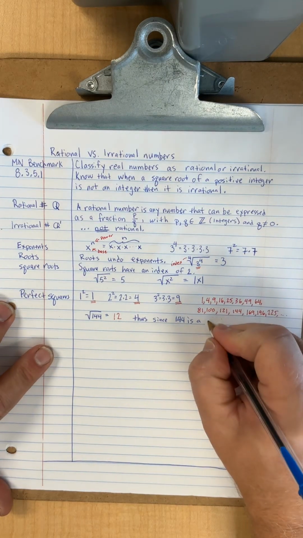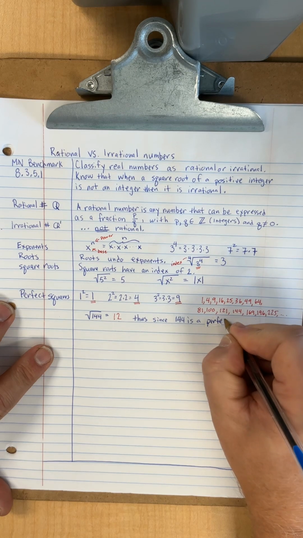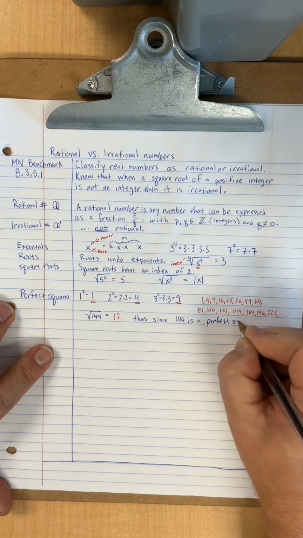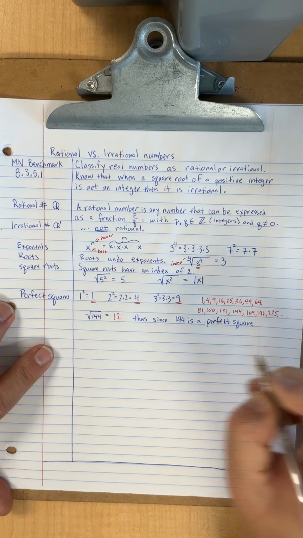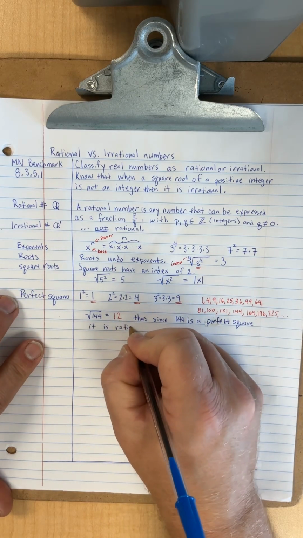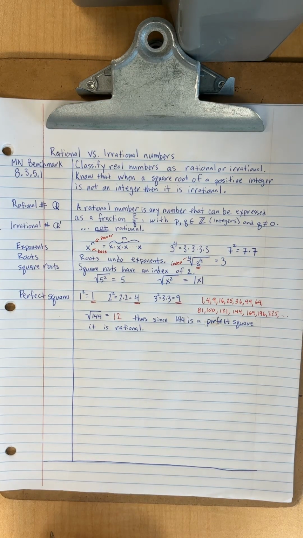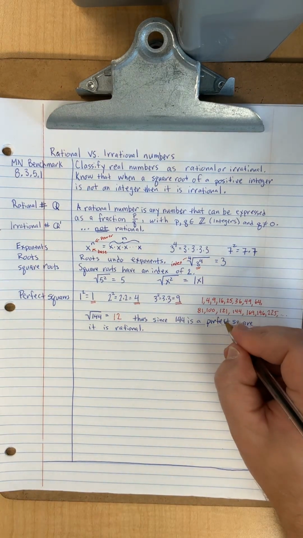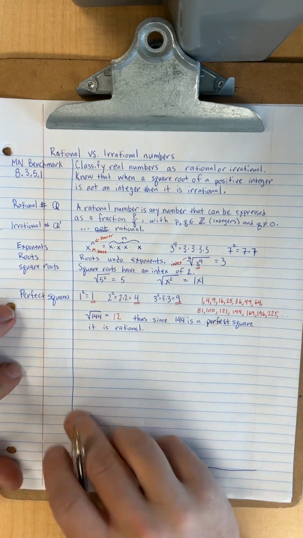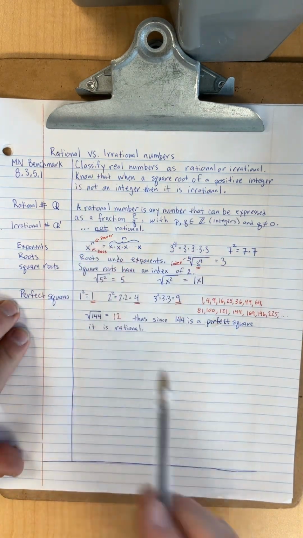Since 144 is a perfect square, it is rational. Okay. So since 144 is a perfect square, it is rational. All right, so we're going to stick with square roots real quick and finish up this second part, and then we'll come back to that first part.